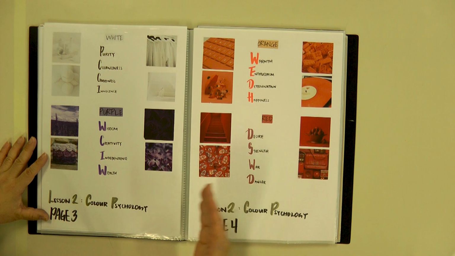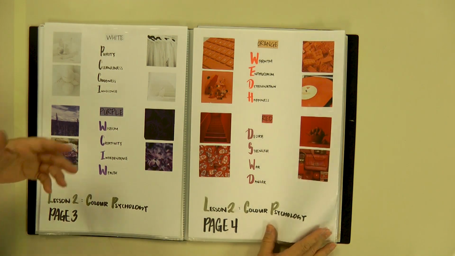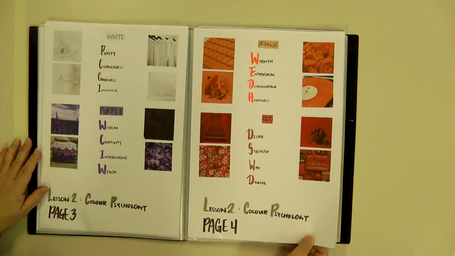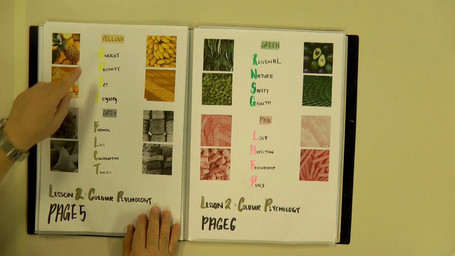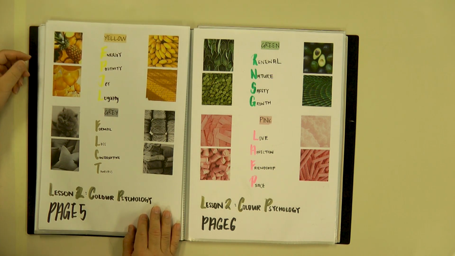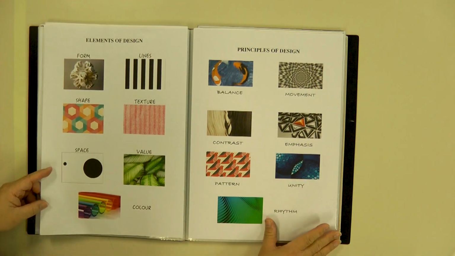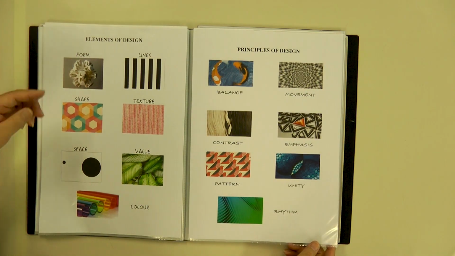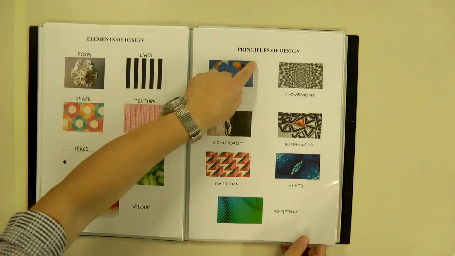Now, use this video if you're not sure, to look at what the student has done before, and then you could just have a frame of reference. Nicely laid out. Okay, yellow means energy, positive, joy, loyalty, and then yellow pineapple, balloons, bananas. Okay. Then of course in different lessons they're talking about elements of design, principles of design.